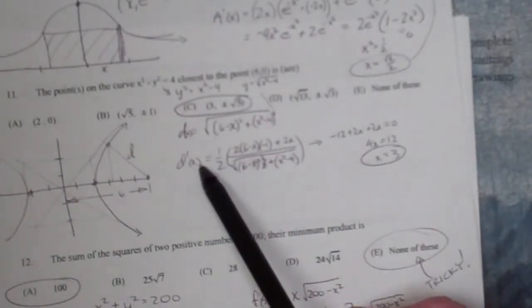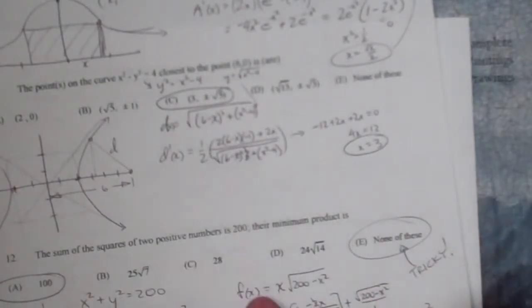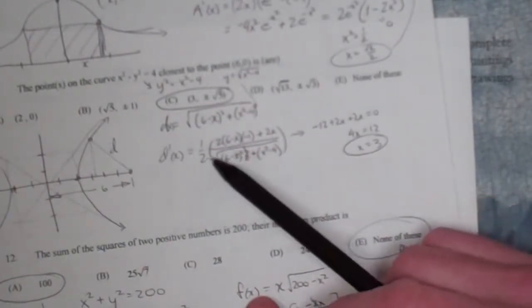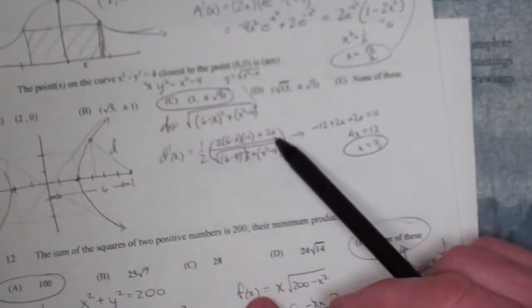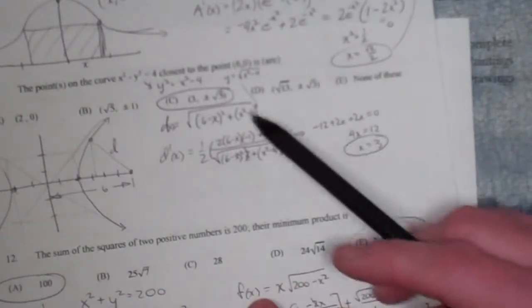For the distance, we take the derivative. Anytime we're taking the derivative with the square root using the chain rule, that gets to go in the denominator. To find a 0, we only care about the numerator, which makes it much easier. It solves fairly quickly out to be x equals 3, and that's our answer.